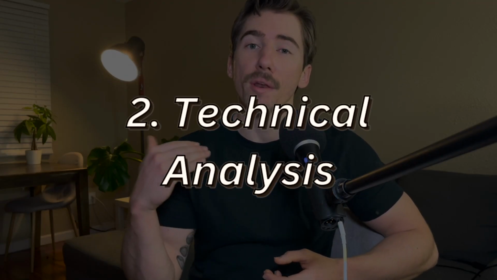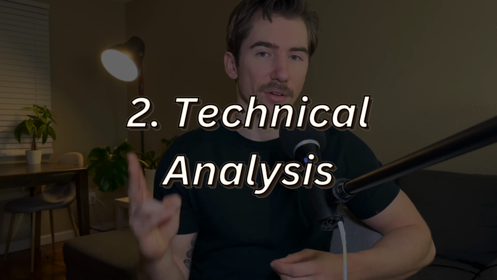And sentiment can be determined using technical analysis, which is the second skill that you'll need to learn to become a successful options trader. And technical analysis doesn't have to be deep. You can start out very easy just with price levels, RSI, and MACD. This is what I'm using about 90% of the time.